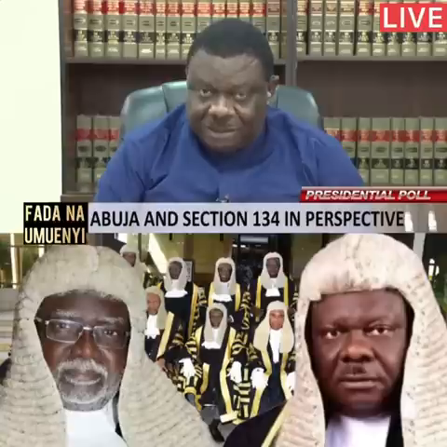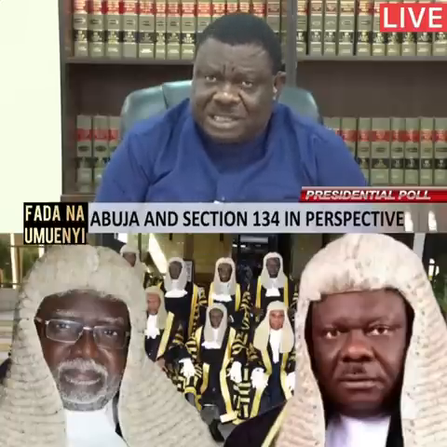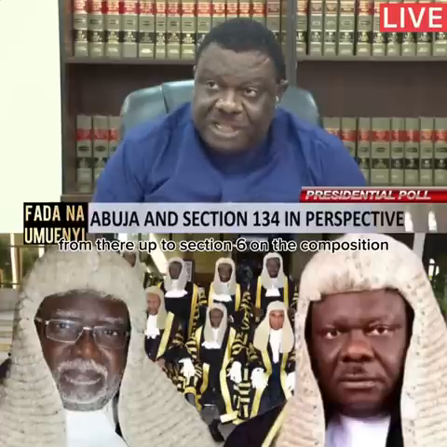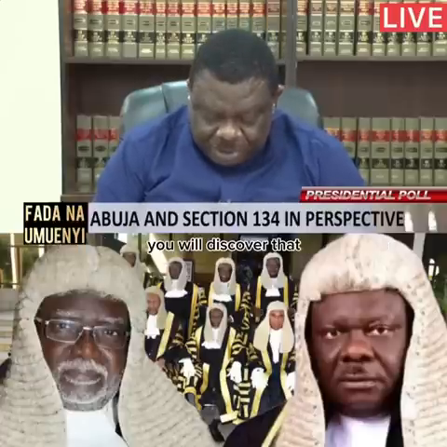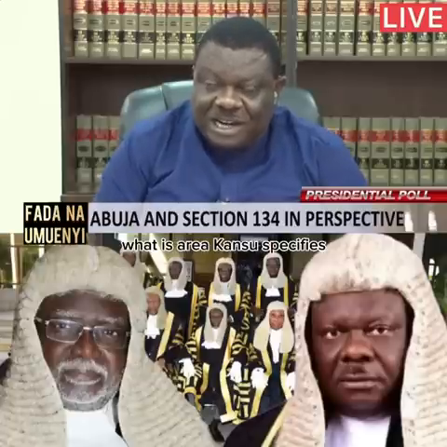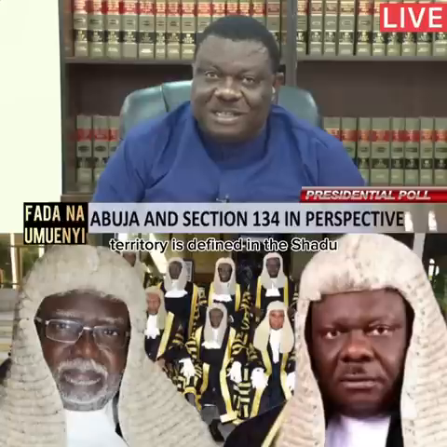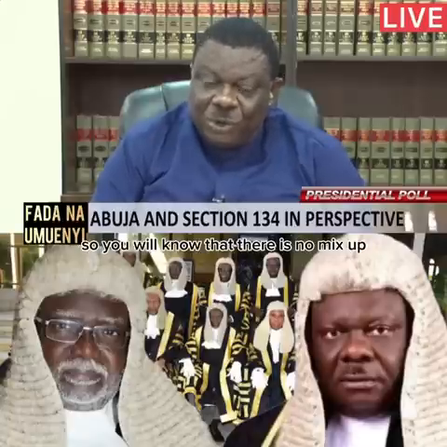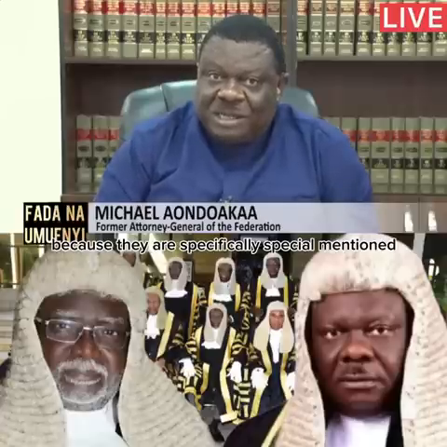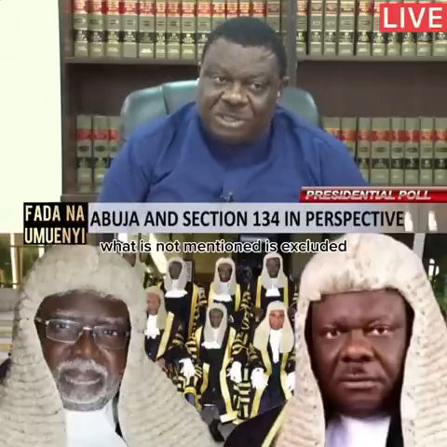If you go to Section 3 of the Constitution, it goes ahead to list the 36 states of the Federation by name. From there up to Section 6, you will discover that what is a local government is specified, what is an area council is specified, the areas of the states are defined in the schedule, and the area of the Federal Capital Territory is defined in a schedule. So you will know that there's no mix-up of what is federal capital or what is state, because they are specifically mentioned. The rule of interpretation is that what is specifically mentioned in the Constitution or in a document, what is not mentioned is excluded.